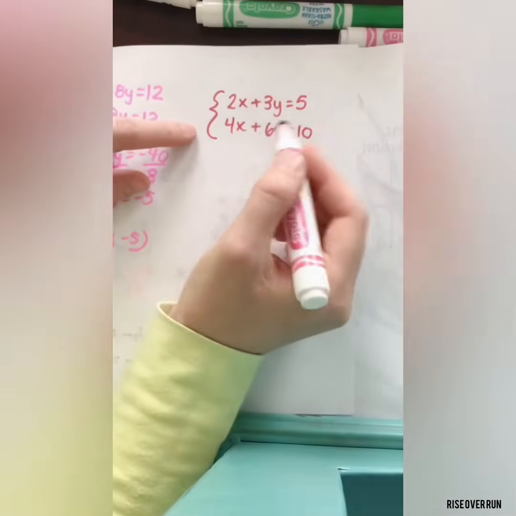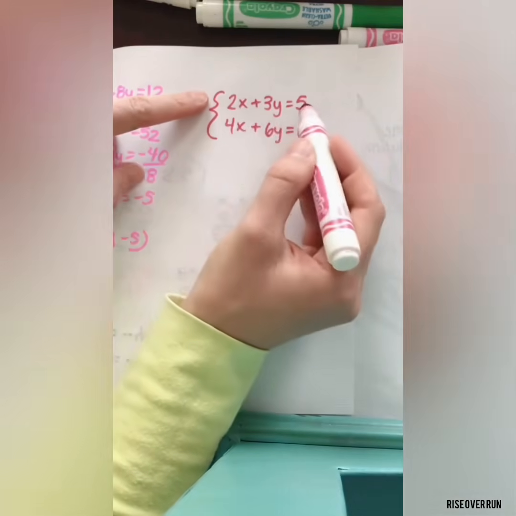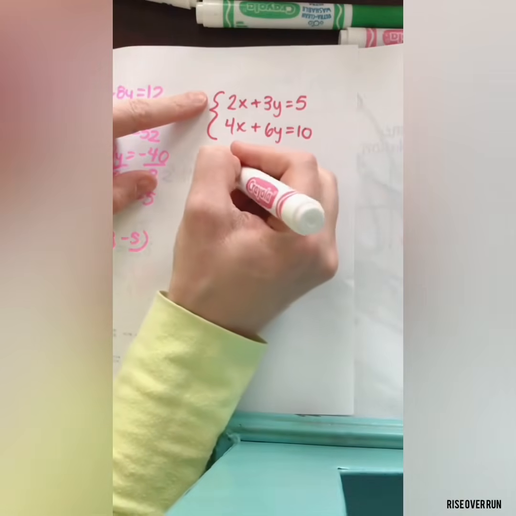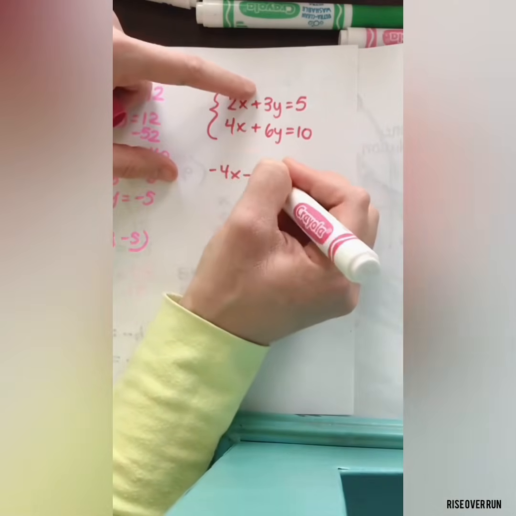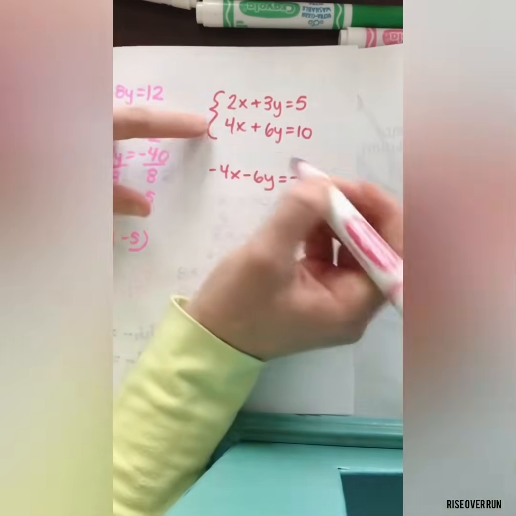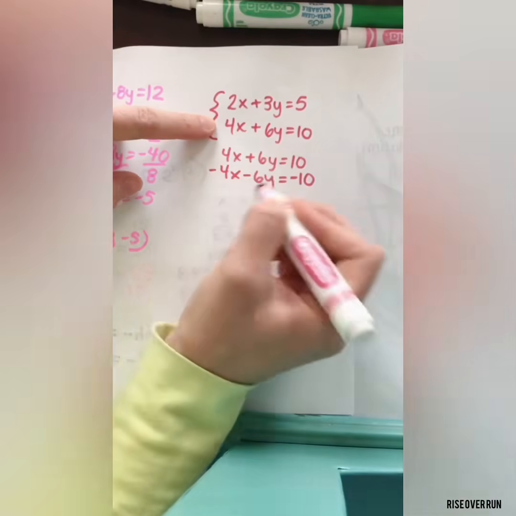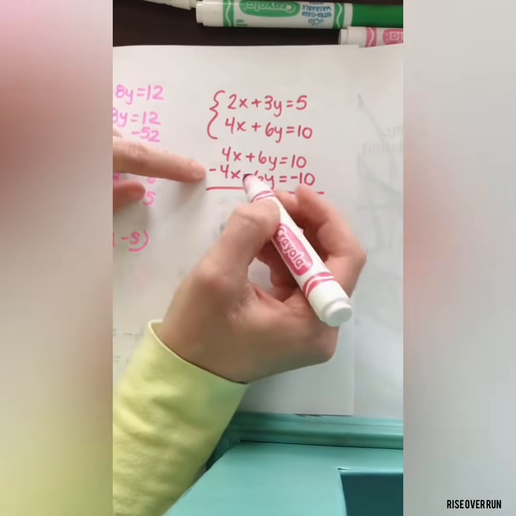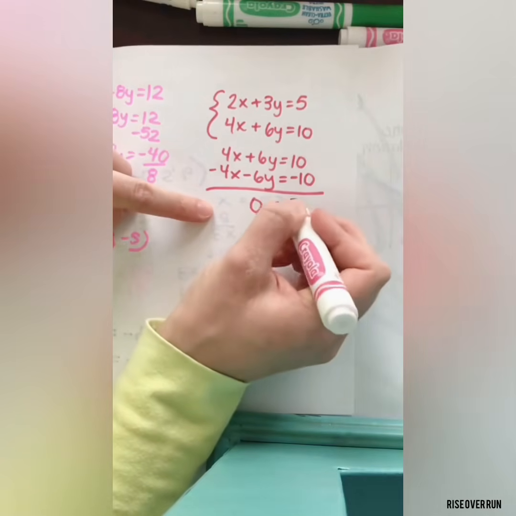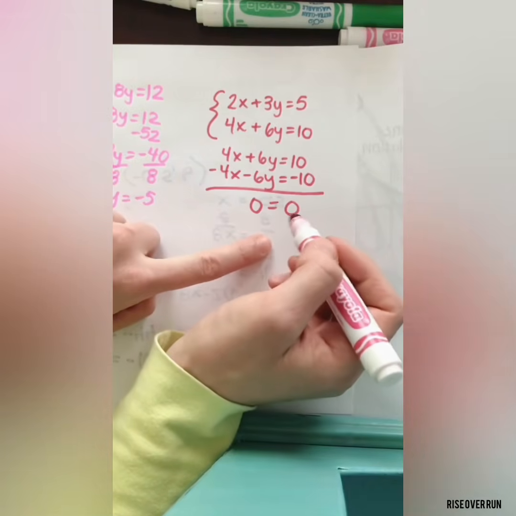What if you have two equations and you're using elimination, and let's say we take this first one and we want to multiply it by negative 2, so that I'll get negative 4x minus 6y equals negative 10, and then I'll bring down my other equation. And when I go to add them together, those cancel, those cancel. 10 minus 10 is 0. Does 0 equal 0? Well, it does.